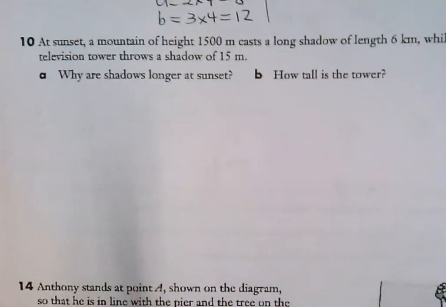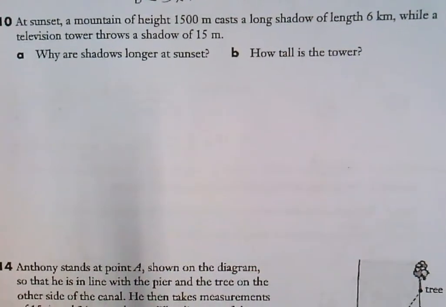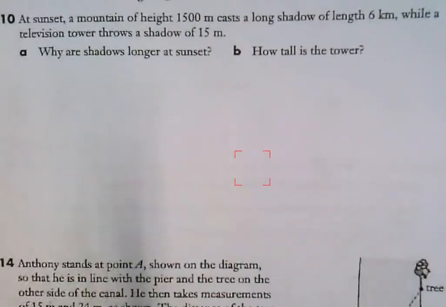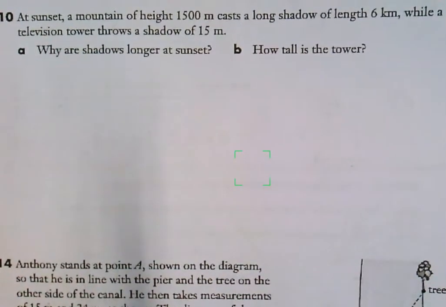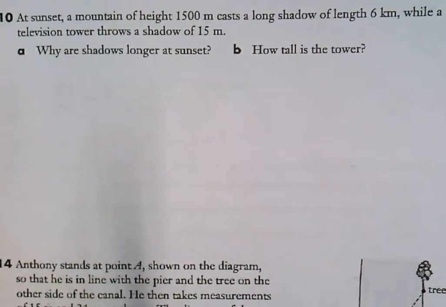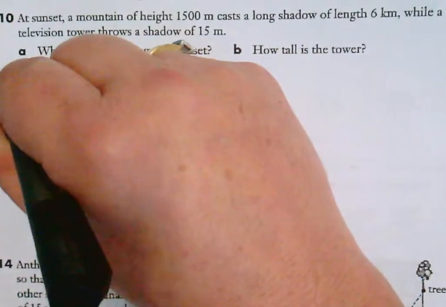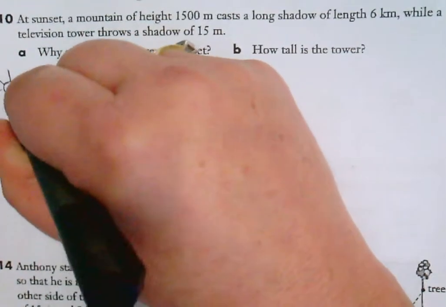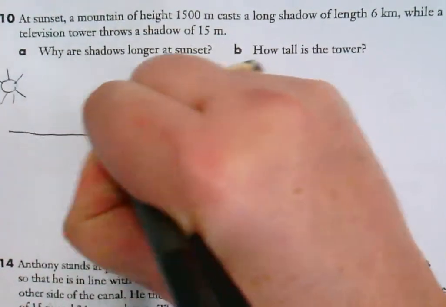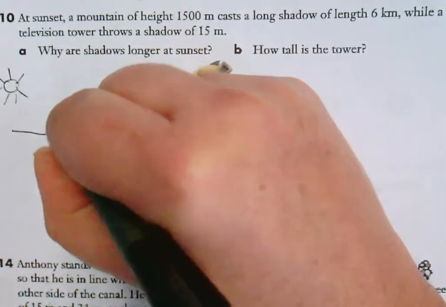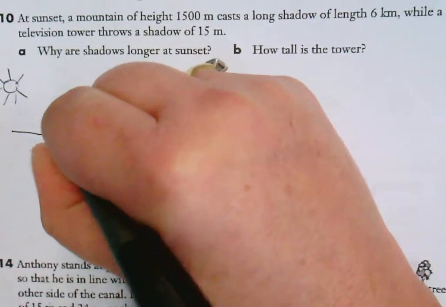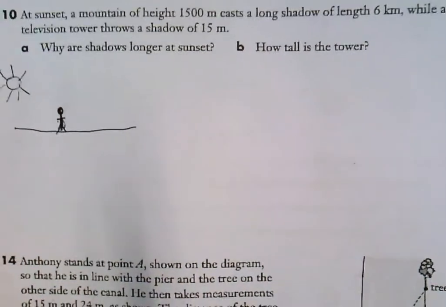Remember, similarity, one object's just an enlargement of the other. Okay, we're going to draw this diagram. Now, you have to think of when the sun shines, apart from midday, in the afternoon, where the shadow forms. So, if the sun is here and you are standing on the ground here, where does the shadow form?